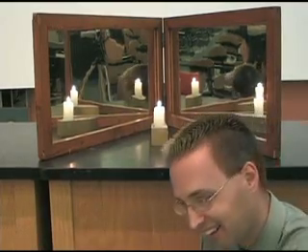Of a candle. Just repeating back and forth between 2 mirrors. And what we're going to get out of this is to learn that an image is just, I don't know what we're going to get out of it. That's awesome.